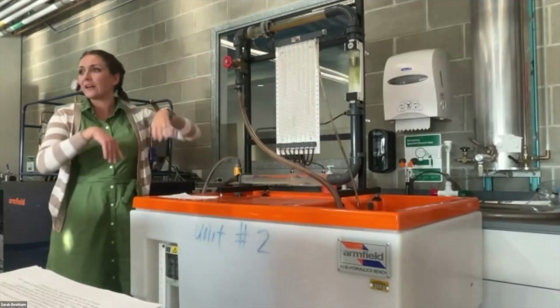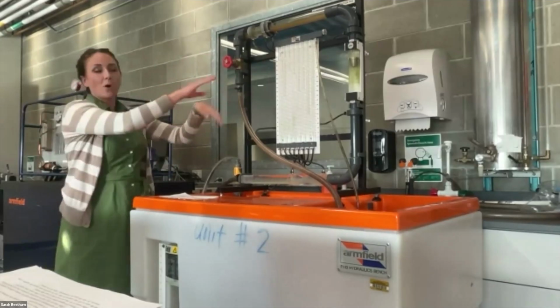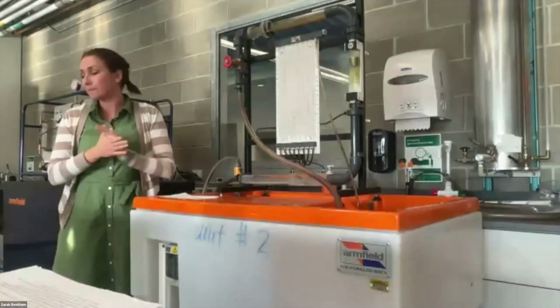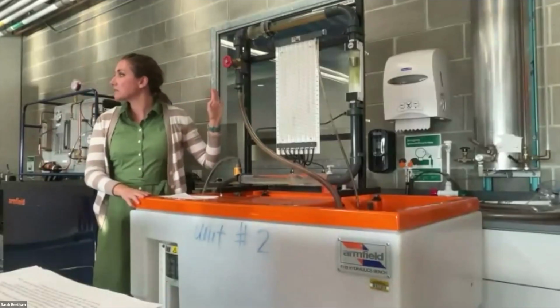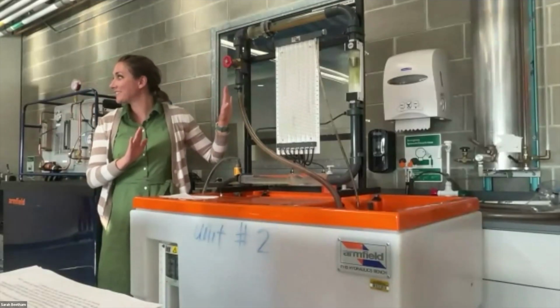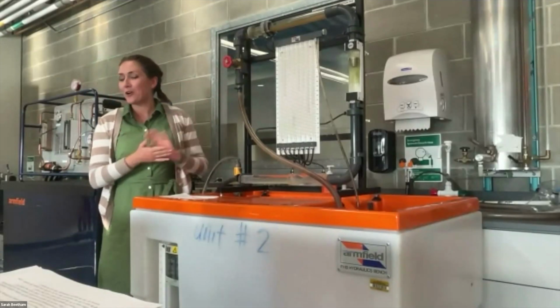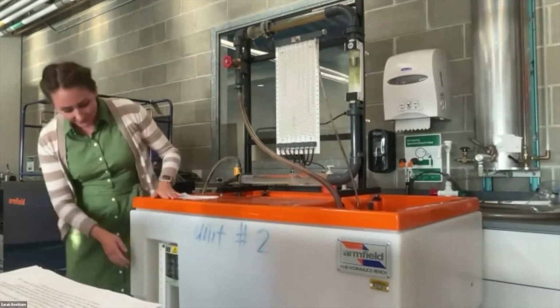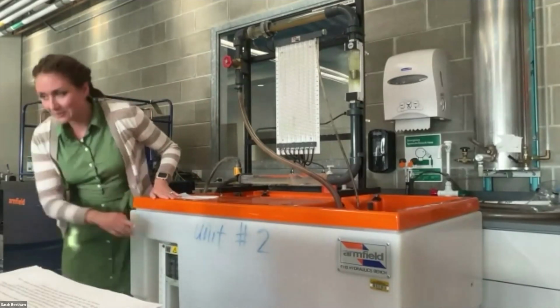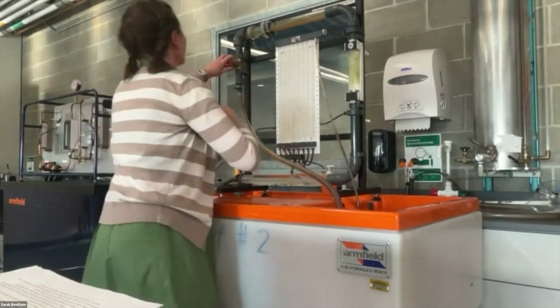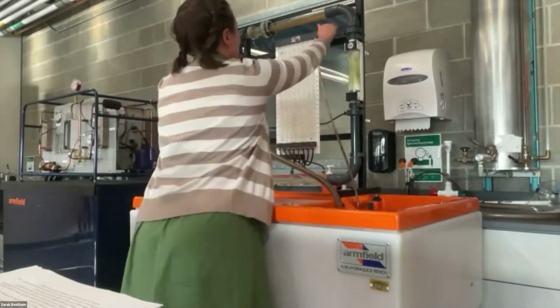If you go too fast and it over bubbles and you get it all wonky and it's not reading anything, then just start over. Okay, are there questions on how to do this? Feels okay? Okay. I'm gonna turn this off so I don't have to shout. And I'm gonna close these off.